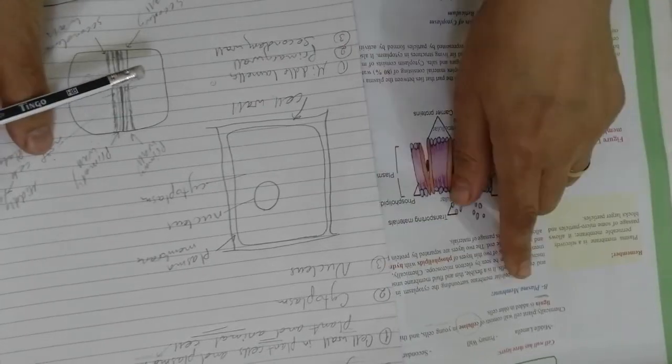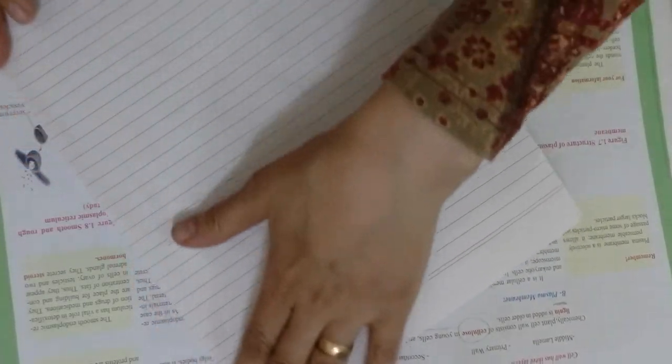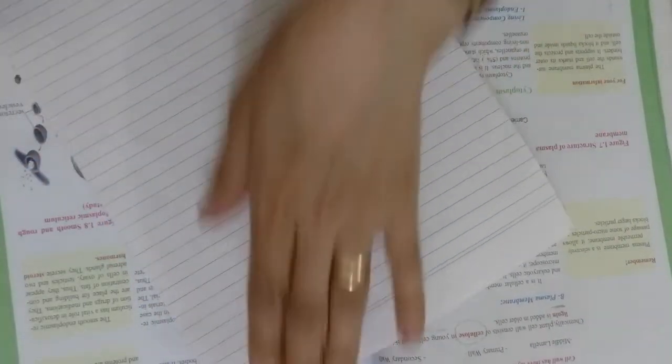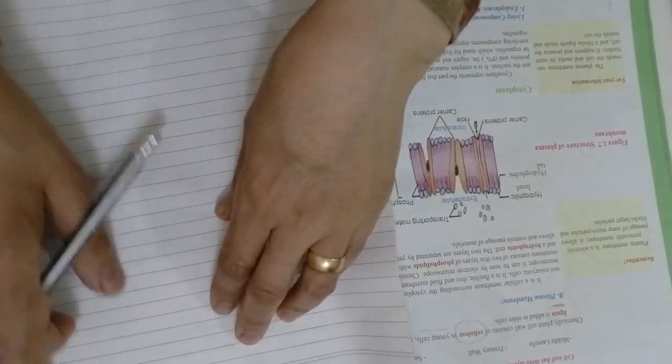Now we come to the plasma membrane, or we can say it's the cell membrane. Plasma membrane or cell membrane, which is found in eukaryotic cells as well as in prokaryotic cells. In all kingdoms of eukaryotic cells they have a plasma membrane.